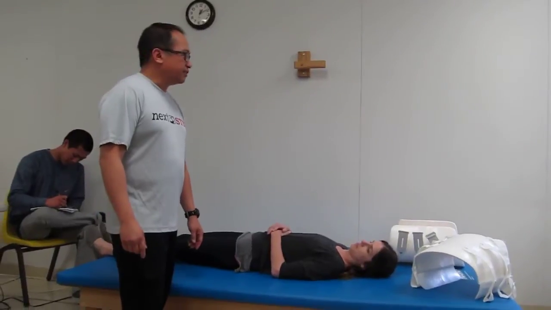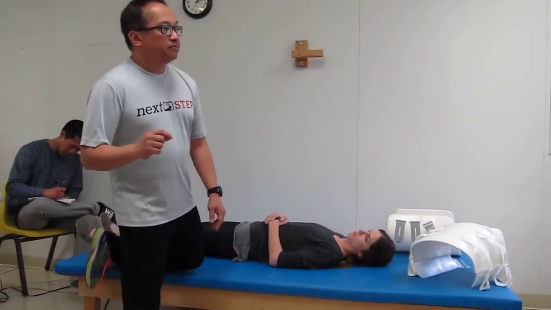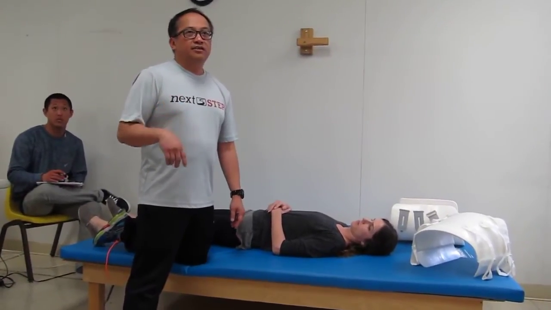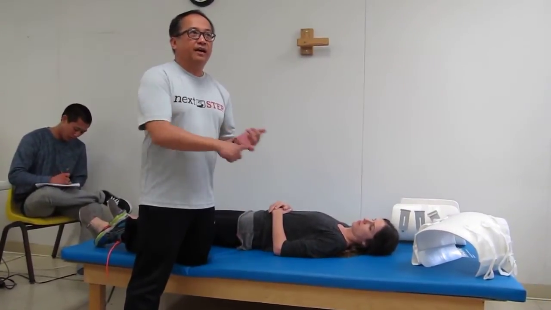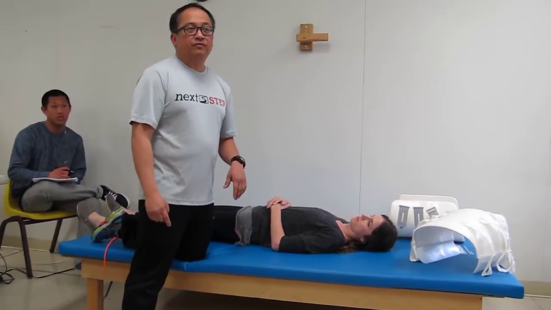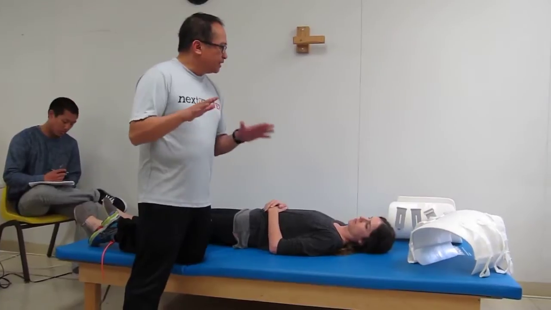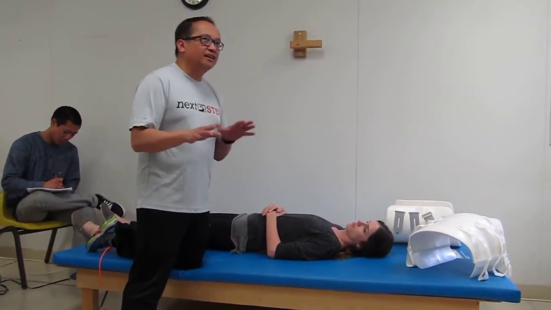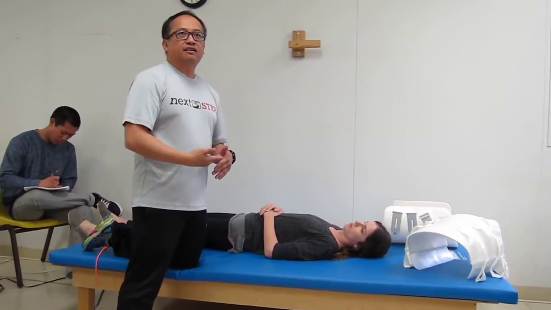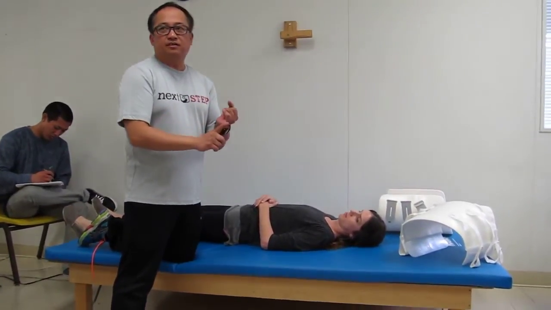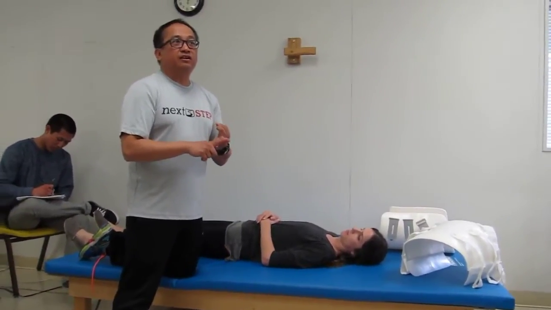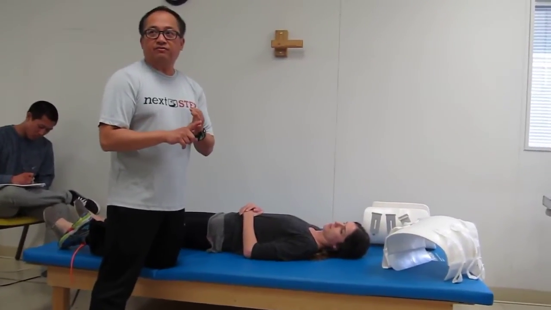The TLSO. Be sure to note in the chart whether the TLSO is supposed to be applied when they're in bed, in supine, or when they're seated up. Very important. Orthopedic surgeons are very quirky in that way, and if it's not clear in the chart, you have to ask the nurse, get her to clarify it, or you have to call the orthopedic surgeon yourself and clarify it.